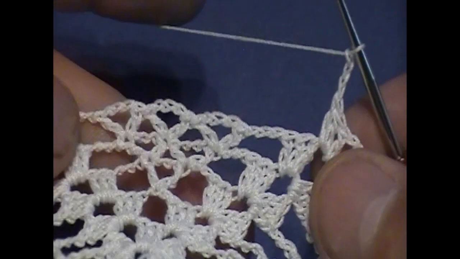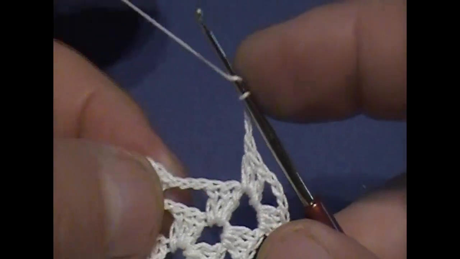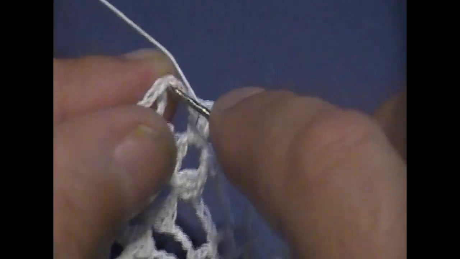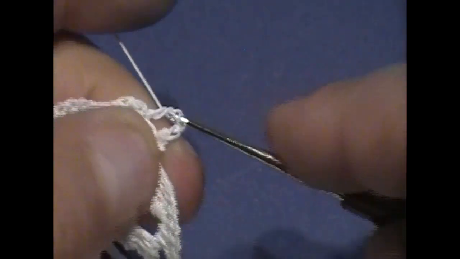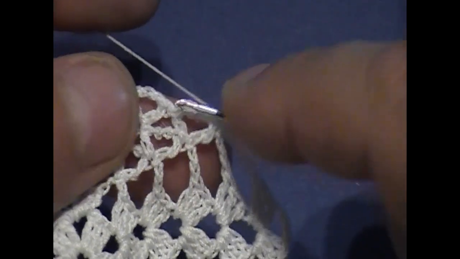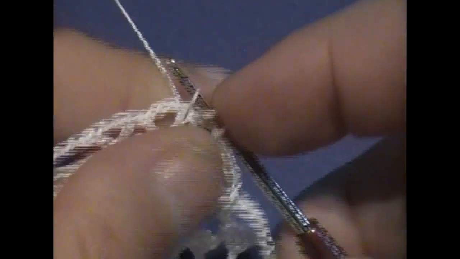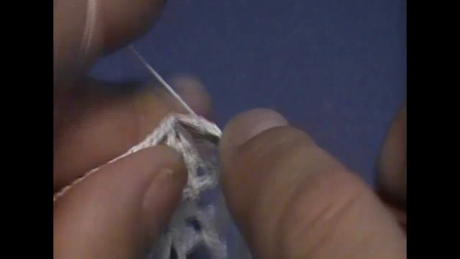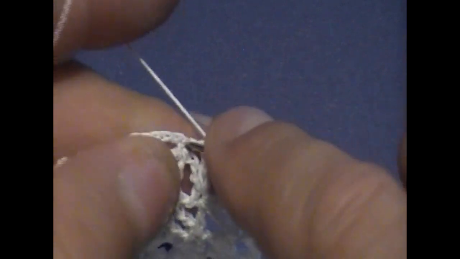You chain 3 and repeat this pattern around. So let's do one more repeat. We'll skip chain 3 into the first double crochet. We'll do a double crochet, chain 3 and one more double crochet. Skip one double crochet into the next double crochet, chain 3 and one more double crochet. Skip one double crochet into the next double crochet, chain 3 and one more double crochet.